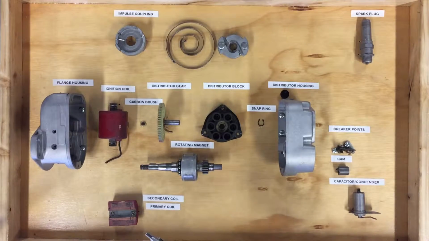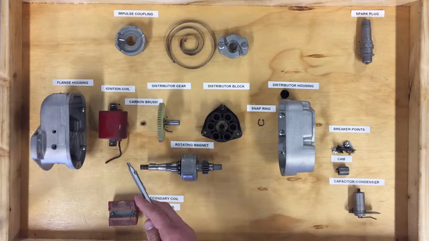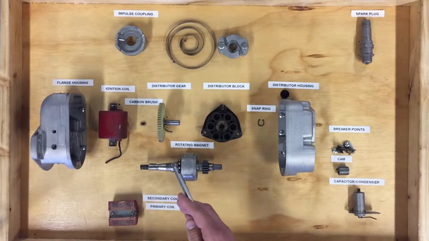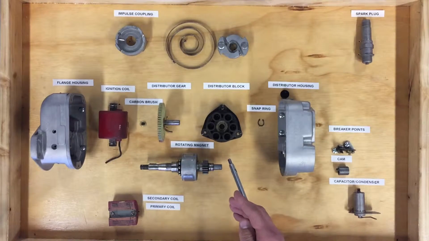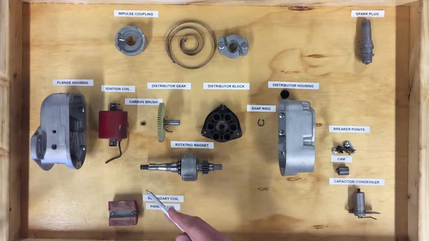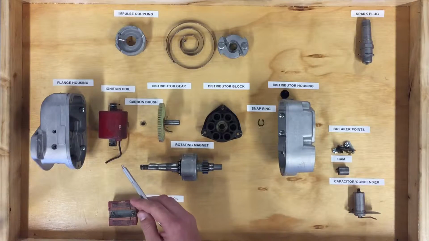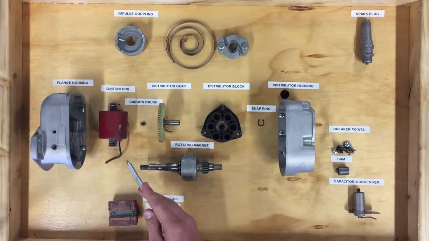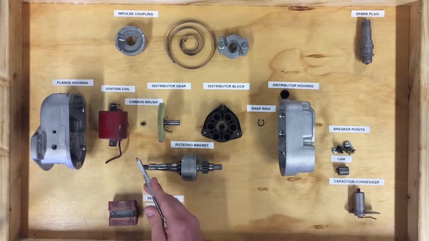So I'll be talking about the secondary circuit. I'll be starting with the secondary winding in the ignition coil, the distributor gear, the distributor block. The secondary winding consists of 13,000 turns of fine gauge wire. This ratio of turns is capable of producing 20,000 volts.